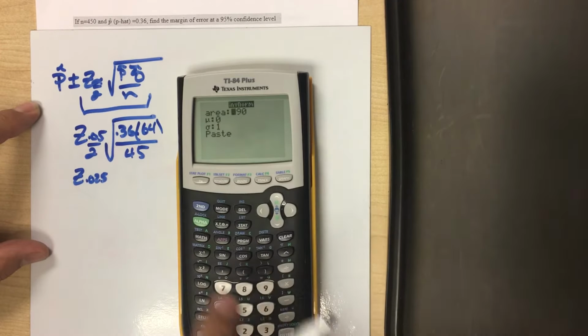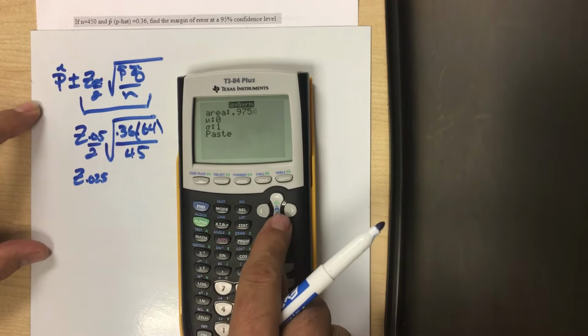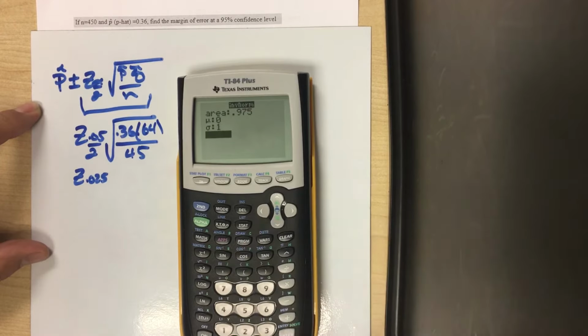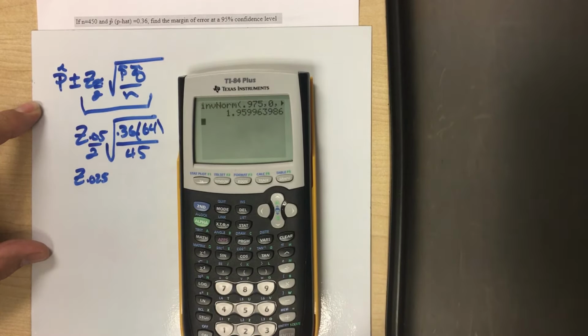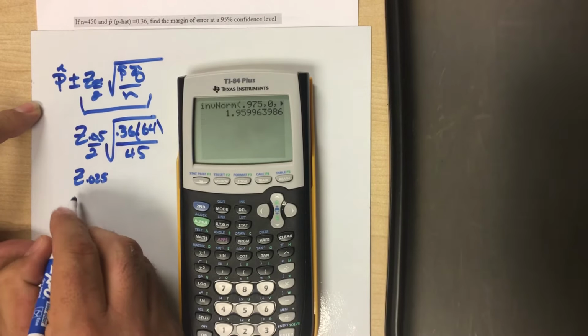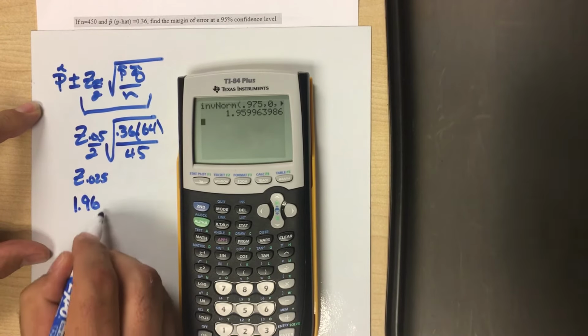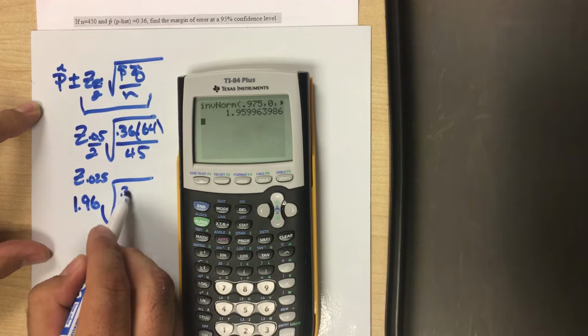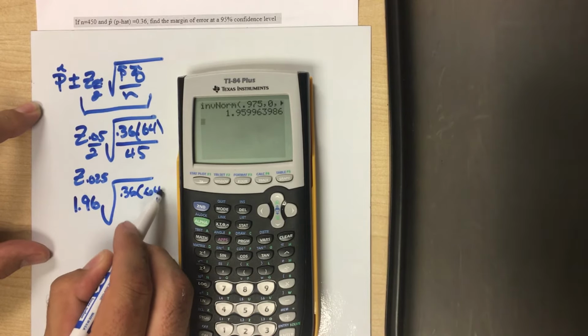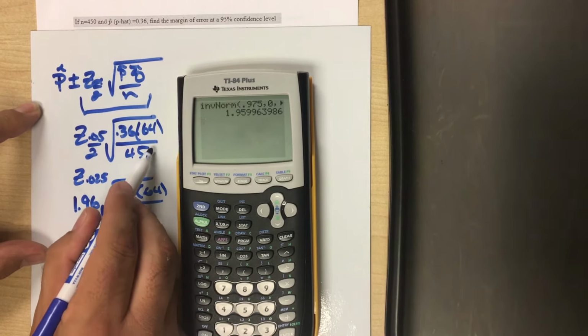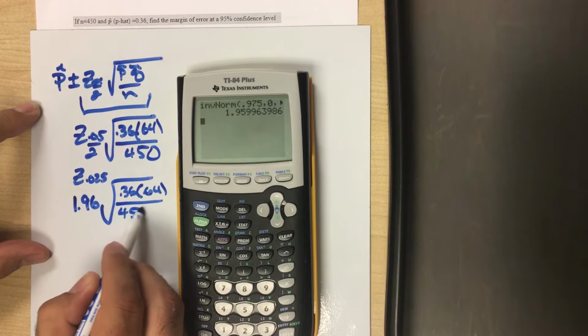So we're going to enter in the area for the lower tail, 0.975, and leave the mean and the standard deviation alone. Paste it in there. We get 1.96. So we get 1.96 times the square root of 0.36 times 0.64 over 450.